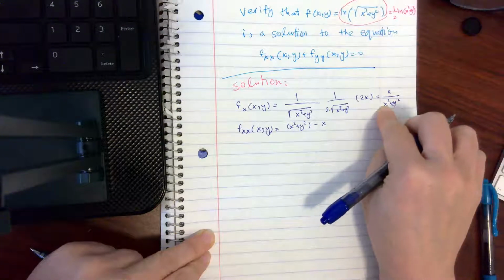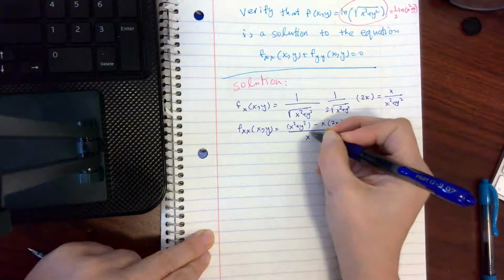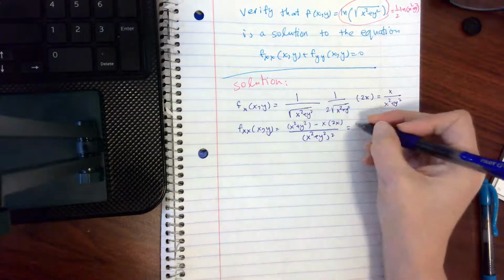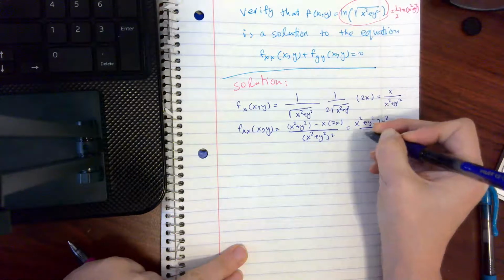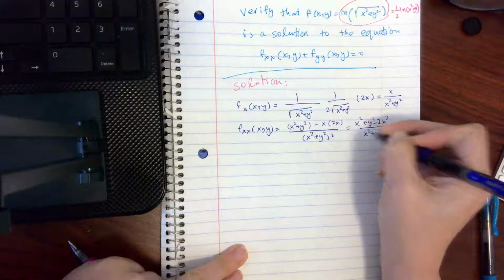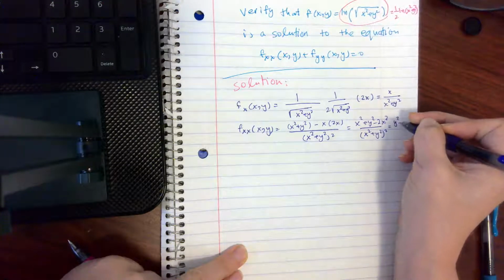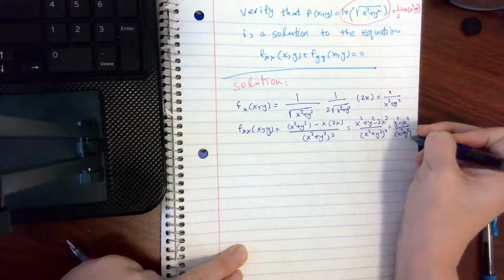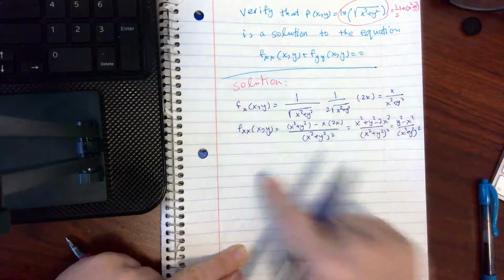Y is constant, so it's just 2x, divided by the low to the power 2. And so that's x squared plus y squared minus 2x squared, over x squared plus y squared to the power 2. That's y squared minus x squared over x squared plus y squared to the power 2. So I found one of these two. Let's do the other one.